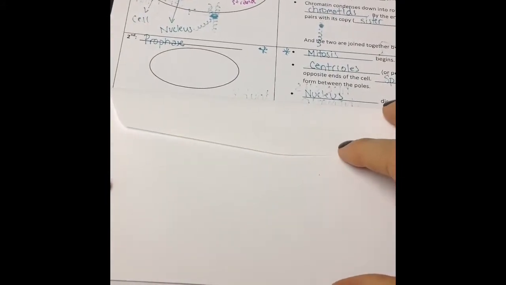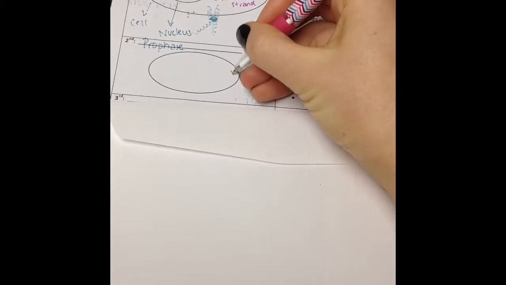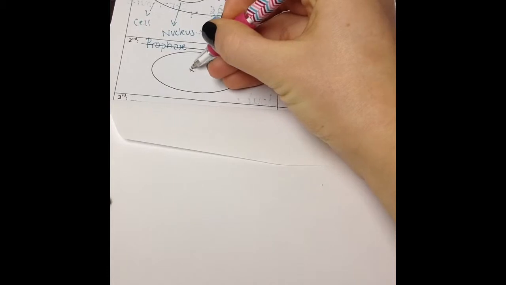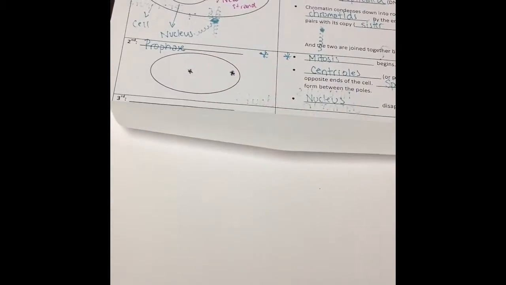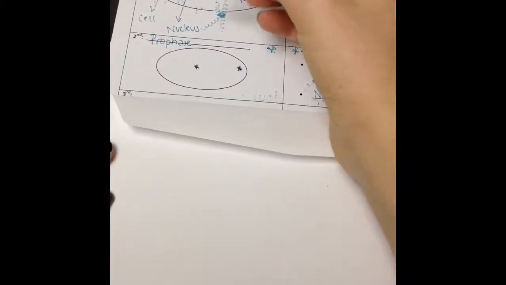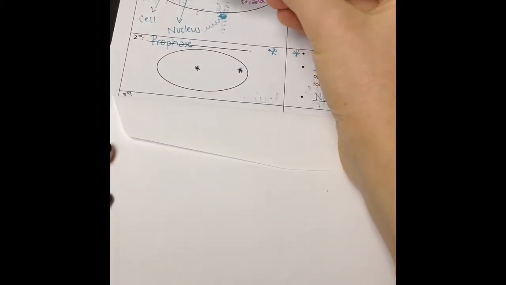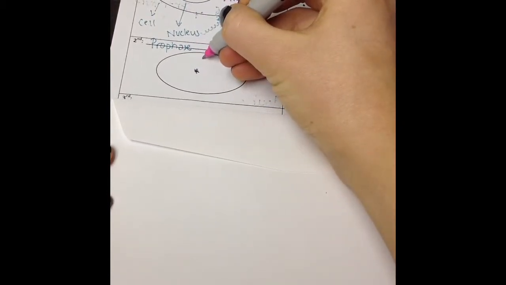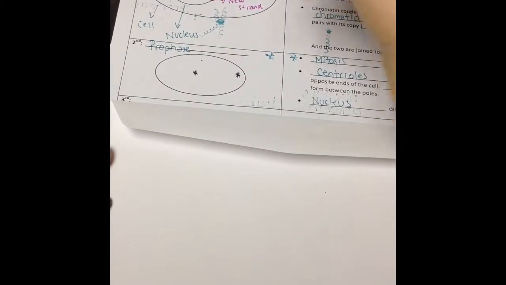Okay, so in prophase, we get these little spindle fibers that start to appear. And I'm actually going to use another color. Okay, the little spindle fibers kind of look like this. Almost like these little star-like structures. Okay, and at this point, the chromatin has sort of condensed. And we'll sketch that in a second.